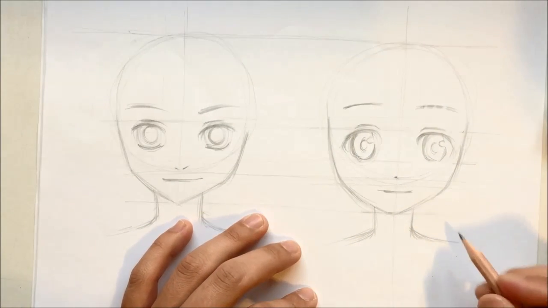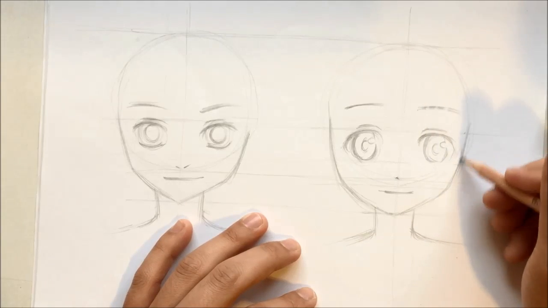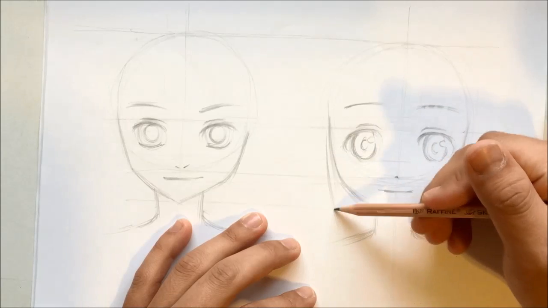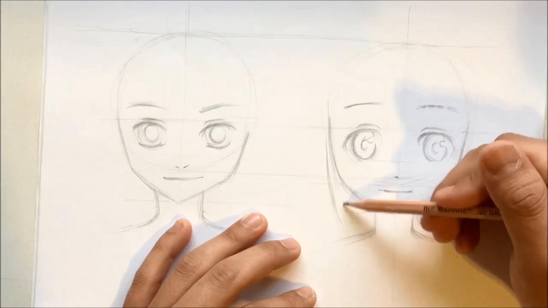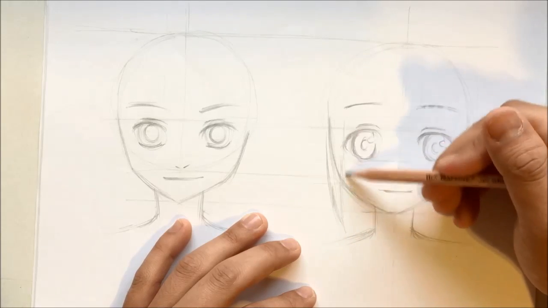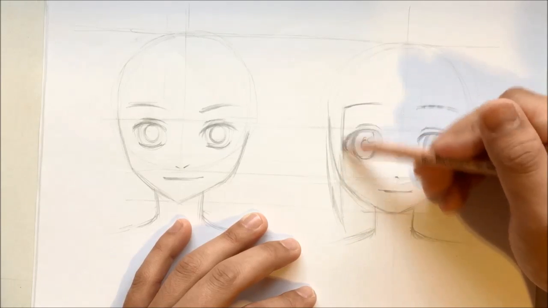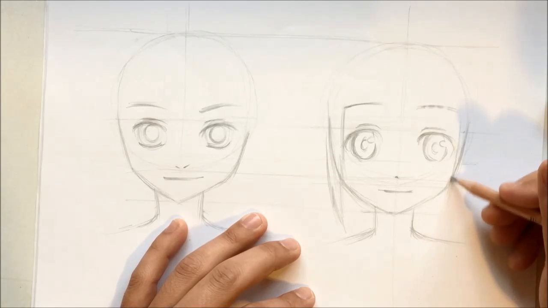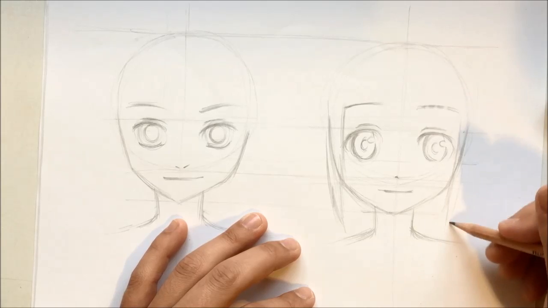And then let's get on to the hair. So there's nothing that is different between the hair of the girl and the guy in terms of drawing style, but the main difference is that girls tend to have long hair. That's the real difference.